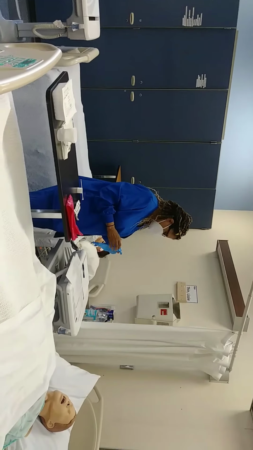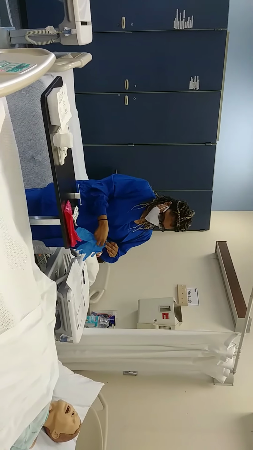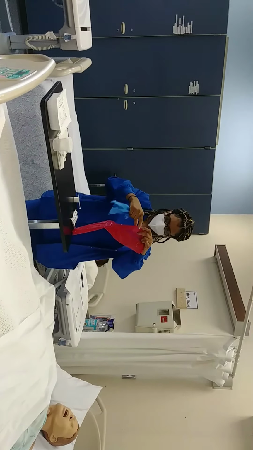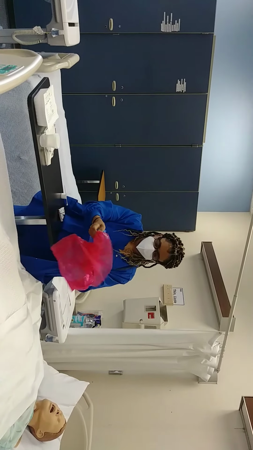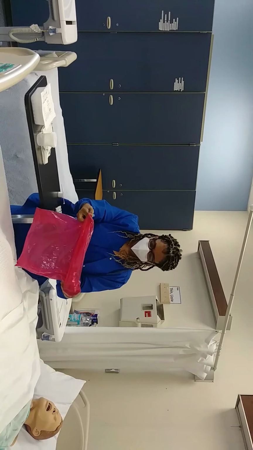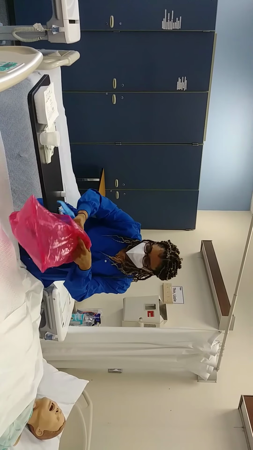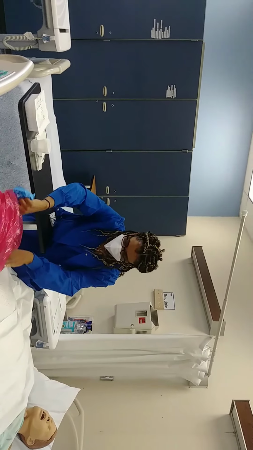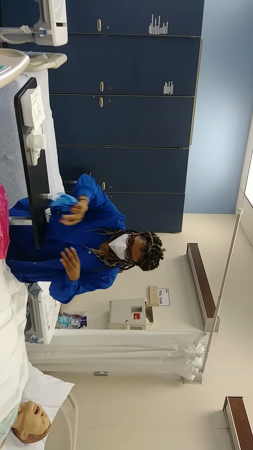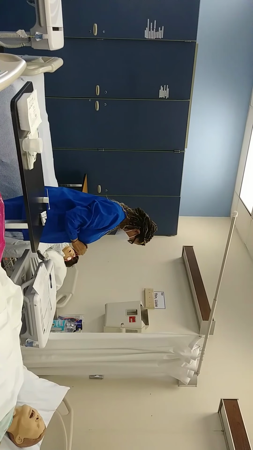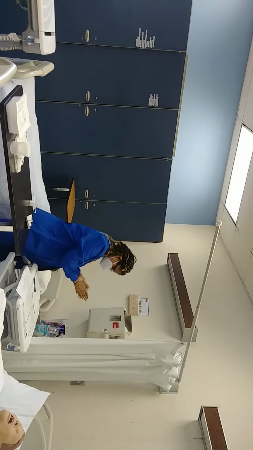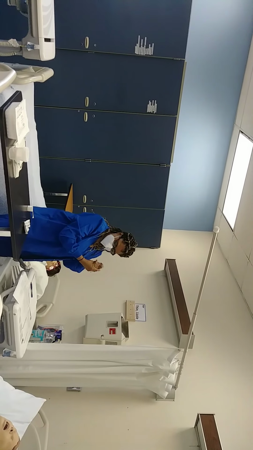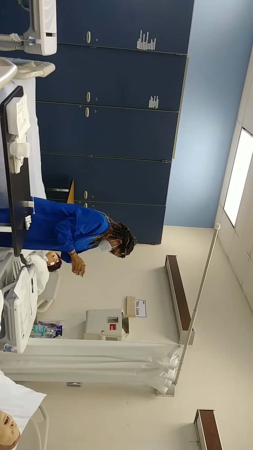So the first thing I want to do is prep the red bag. I didn't put my gloves on yet, but I want to prep the red bag and make sure that everything's in place. Okay, so I'm just going to place this bag here for convenience. And then I'm going to start over with the gloves. I have the glove. I'm going to wash my hands because I feel like I missed a step.